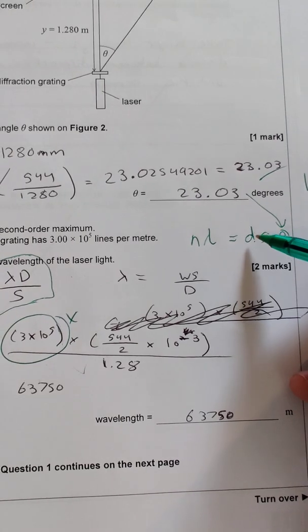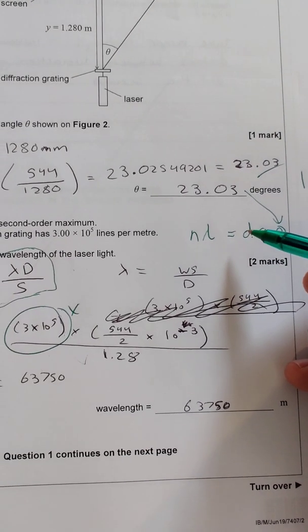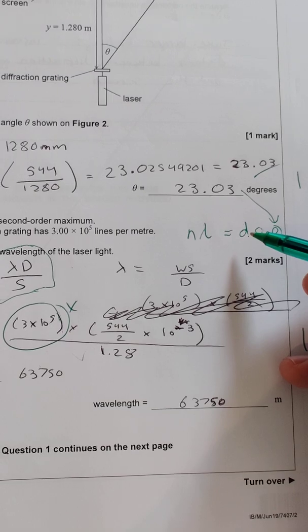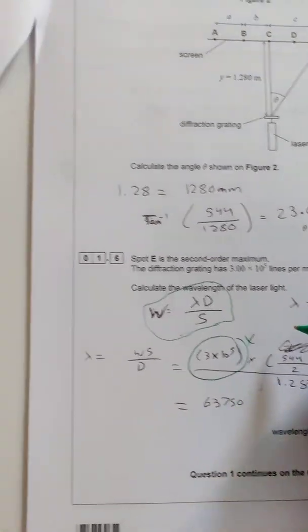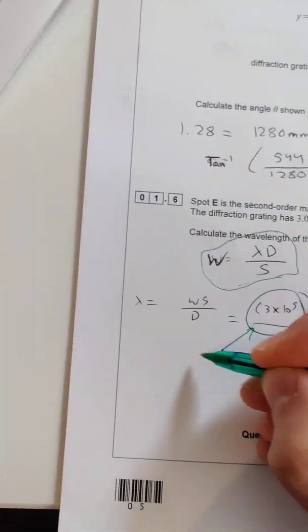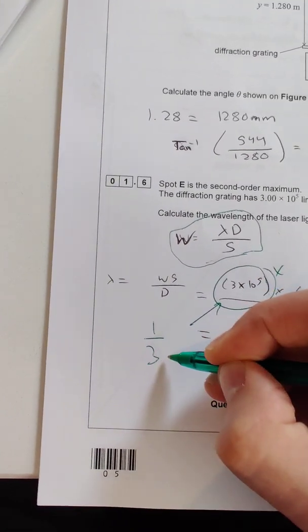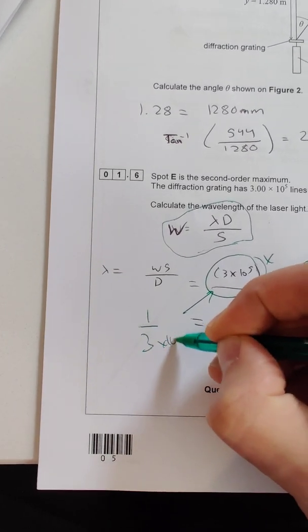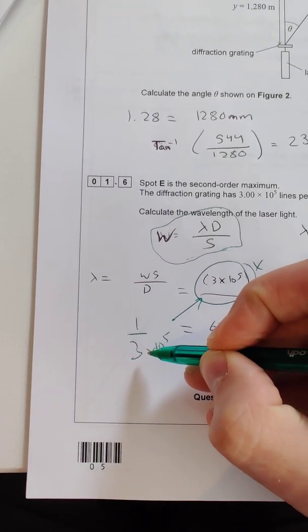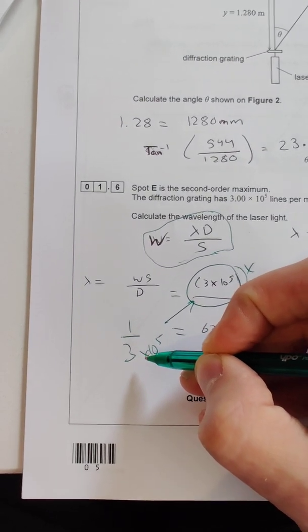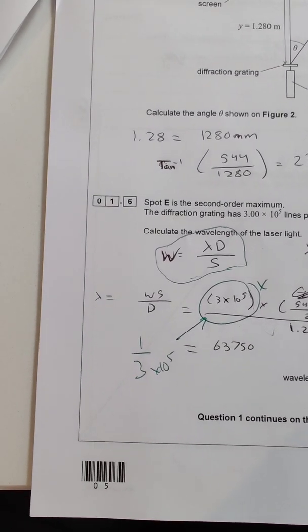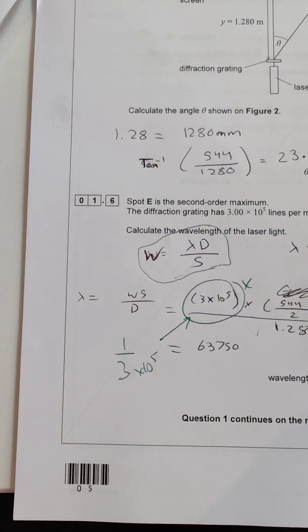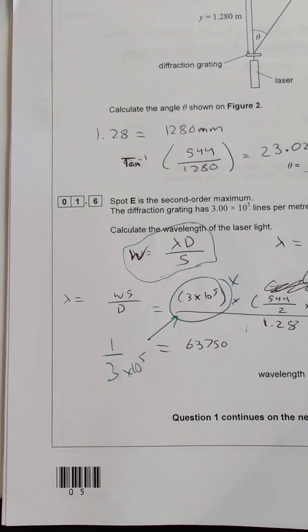The trouble is, d is the slit separation. So if there are 3 times 10 to the 5 lines in every meter, be careful, they usually give it in every millimeter, then you need to do 1 over the number of lines per meter. And that will tell you how wide the separation of one of the slits is. And if you do that, you should come out with a value of lambda of about 6.5 times 10 to the minus 7 meters.